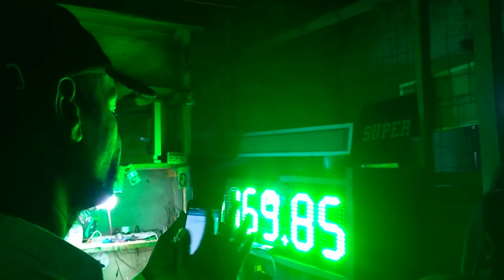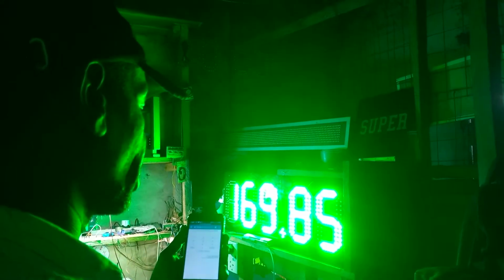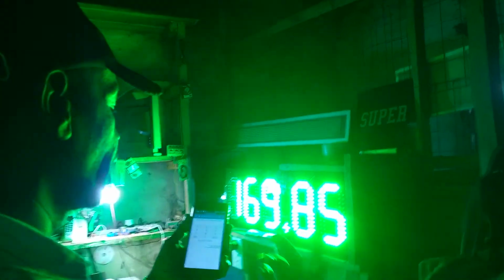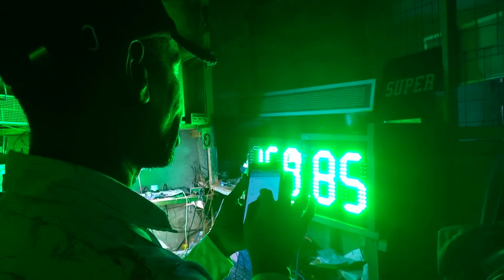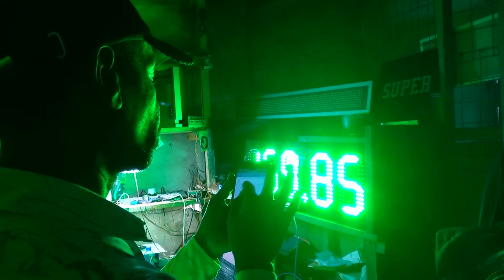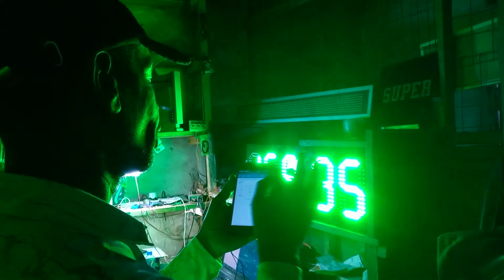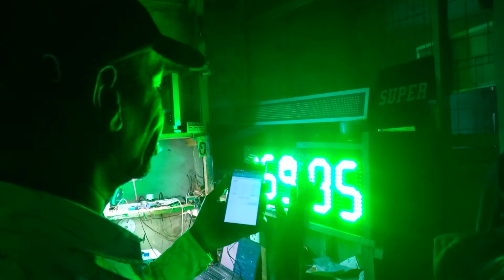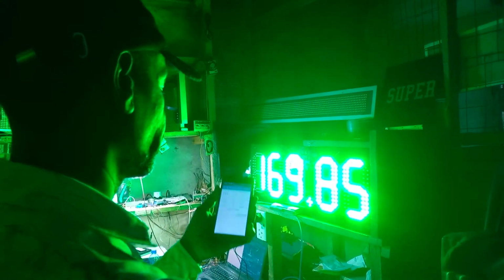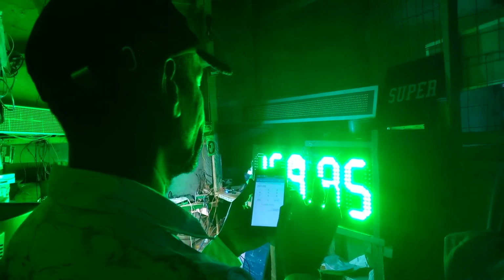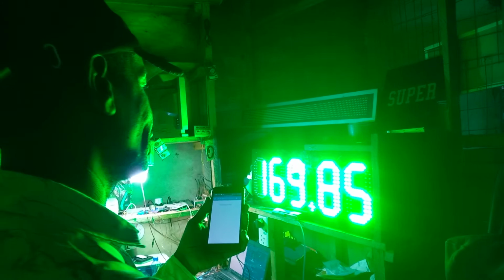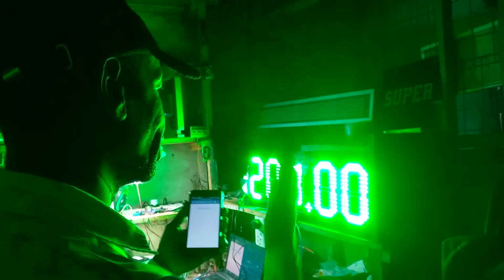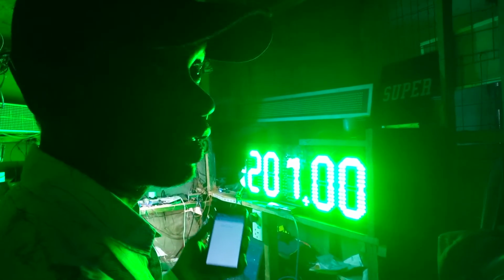To change the price again, let's do another very short demo. Let's assume the price of fuel went up to 201, and it's .00, so we don't need to put the zeros. You don't have to put them, but it will do it for you, and it will send the price. As you can see, it's already displaying.